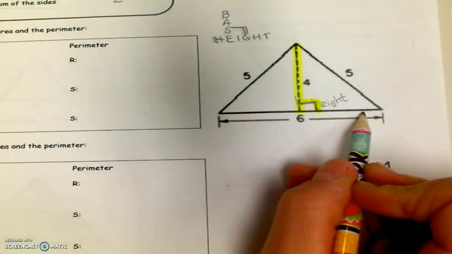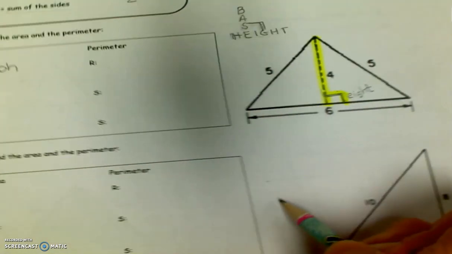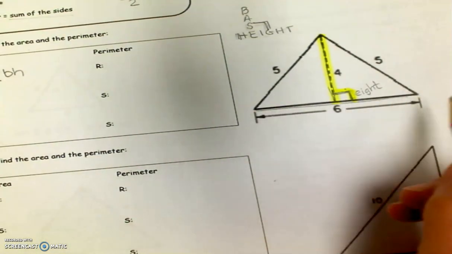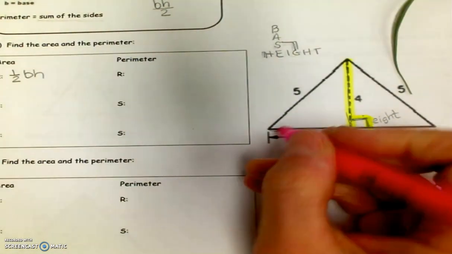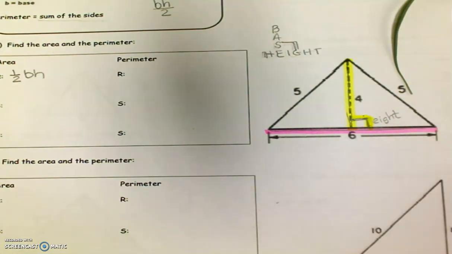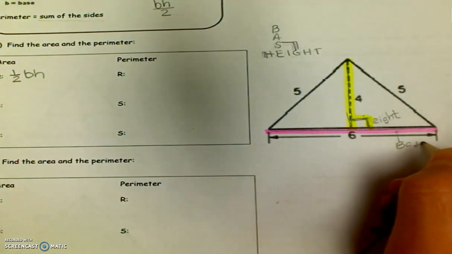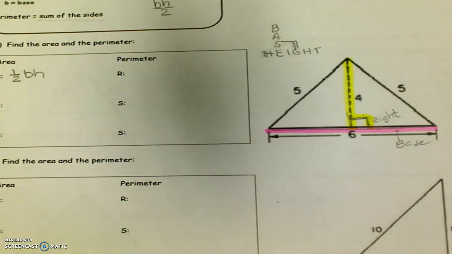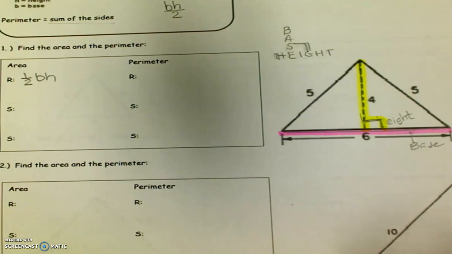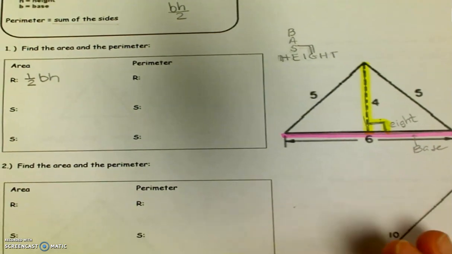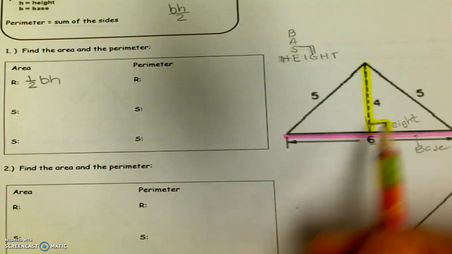And the base sits, it's like a chair sitting on the base. The height's like a chair that sits on the base, and here's the base down here. And I will highlight that in pink. So if you can find the base and height, that's like job number one. Find the base and height in the triangle. And once you find that, then you can just use the numbers. So the base is 6 and the height is 4.